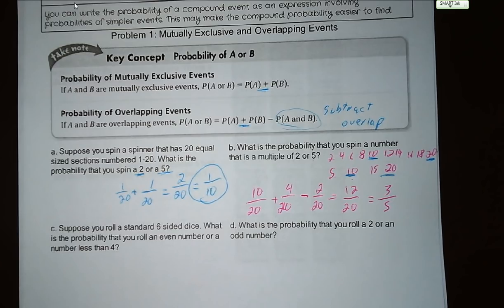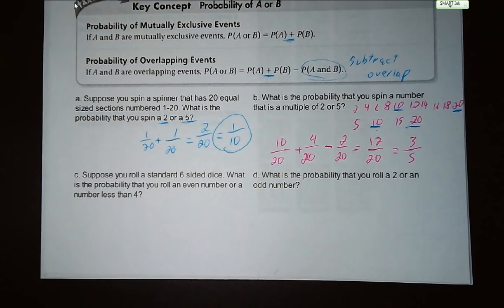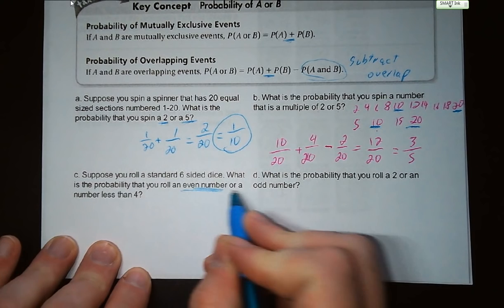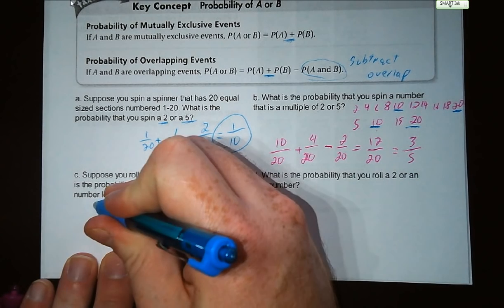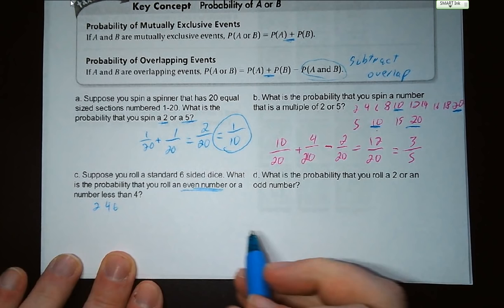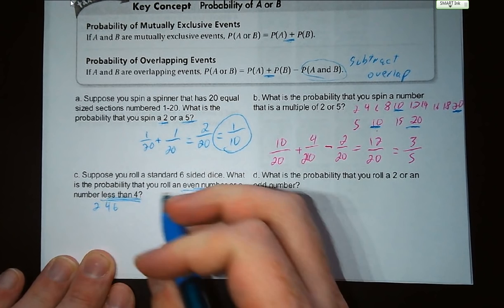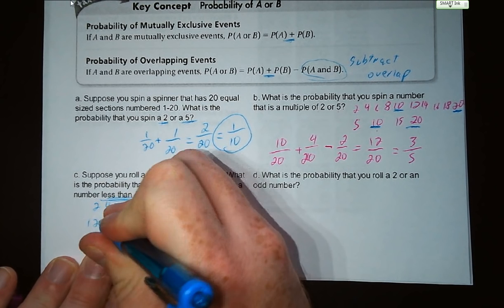Okay, now I want you guys to try C and D on your own, and then I'll go over it. So letter C, suppose you roll a standard 6-sided dice. What is the probability that you roll an even number or a number less than 4? So even numbers, well, that's 2, 4, and 6. Or a number less than 4, that's 1, 2, and 3.